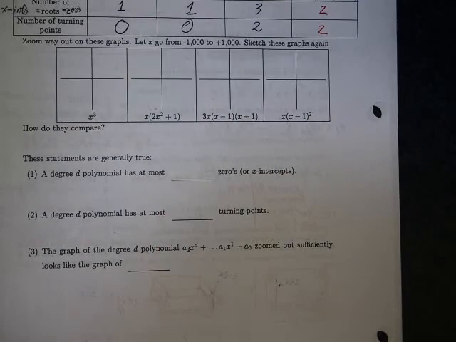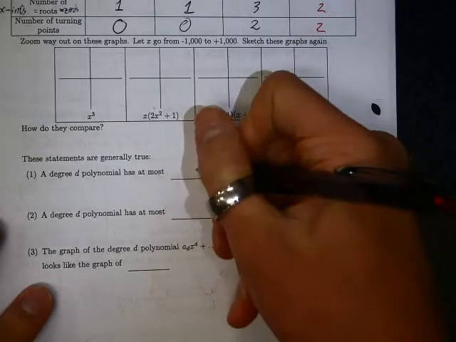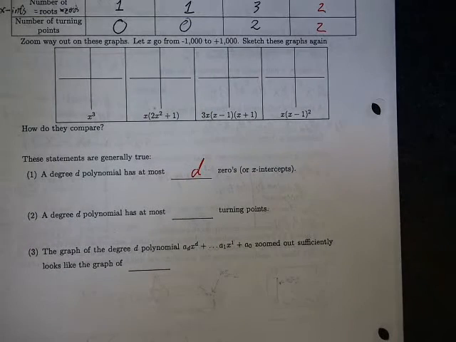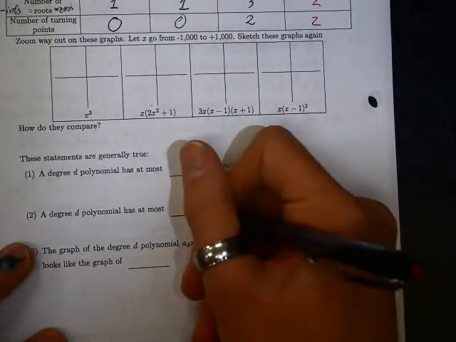In general, a degree d polynomial is going to have at most d intercepts. A degree 3 polynomial has at most 3 intercepts, and that agrees with the graphs. The biggest number we saw was 3 intercepts. The greatest number of turning points we can have is 2.